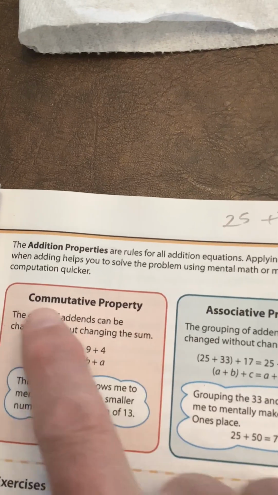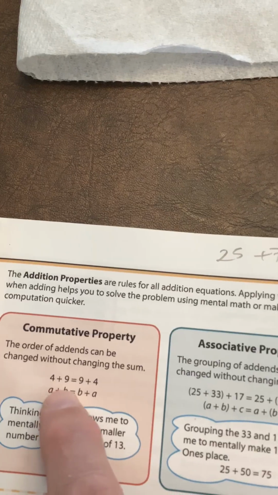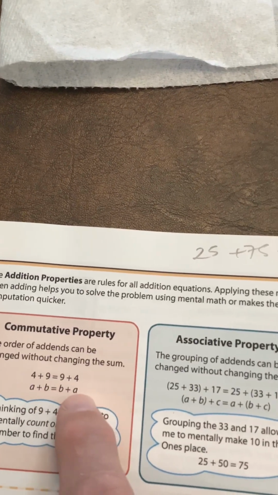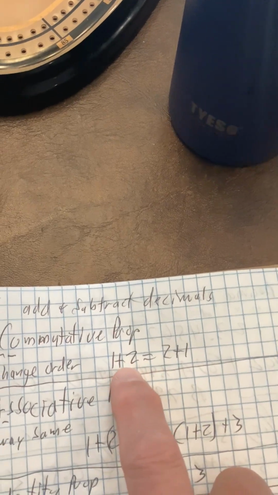Commutative property, CO, means to change order. 4 plus 9 is the same thing as 9 plus 4. You can add in any order. So here, A plus B equals B plus A. Notice on the commutative property, you don't do any math. You don't add, you just rewrite it.